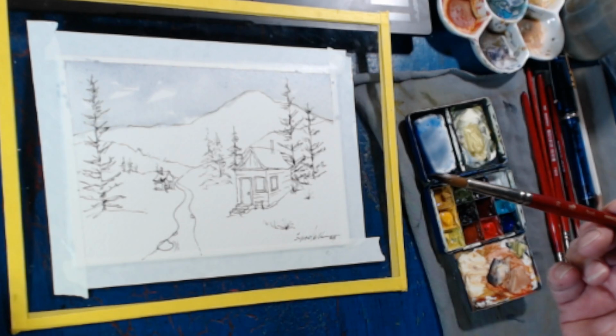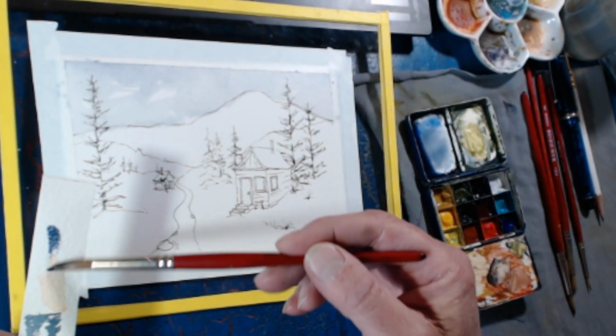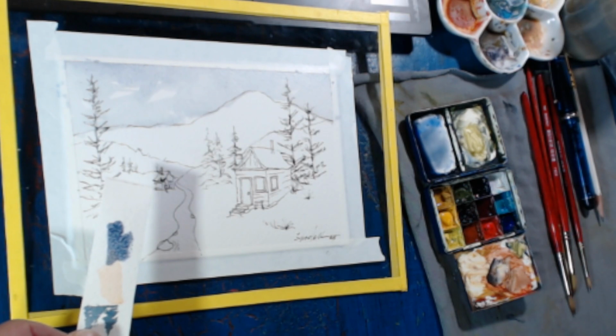I have a piece of test paper here, just so I can see. Is that a little too blue, I think?